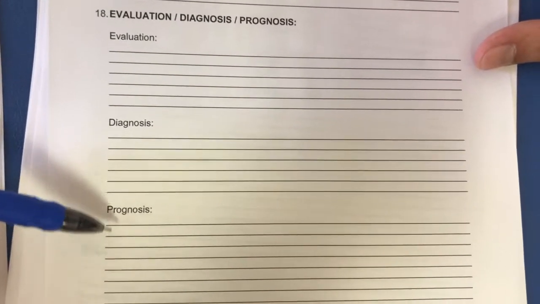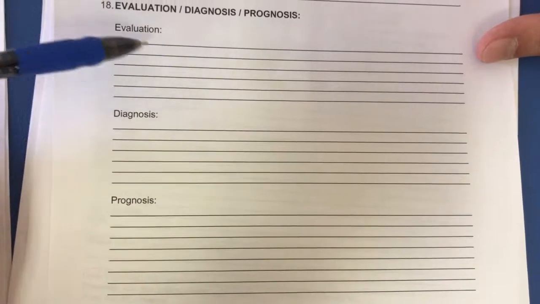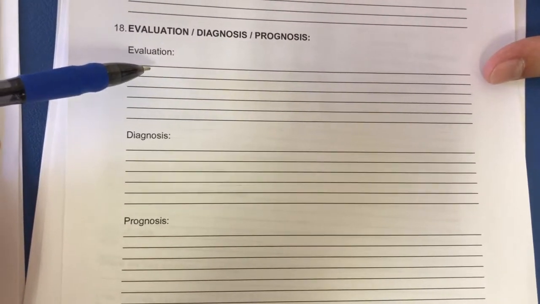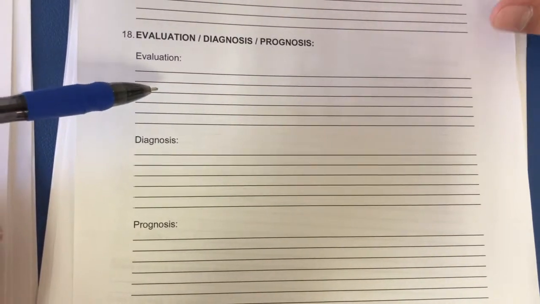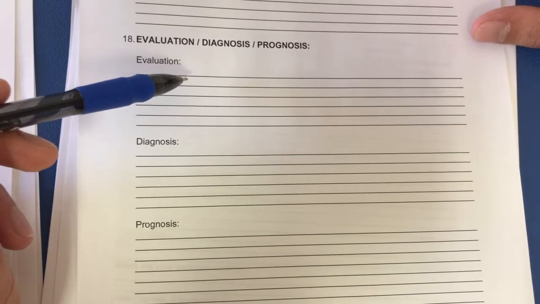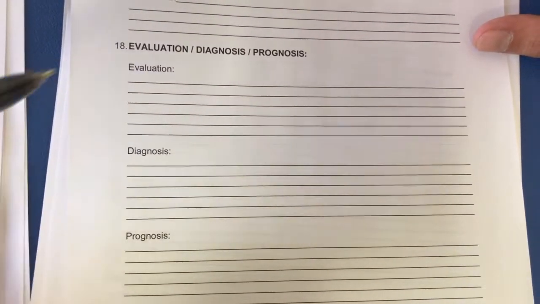This is really relevant for what you're going to be treating. Your evaluation is now your attempt to be specific and identify how you are going to continue to present and possibly treat this patient based on their condition.